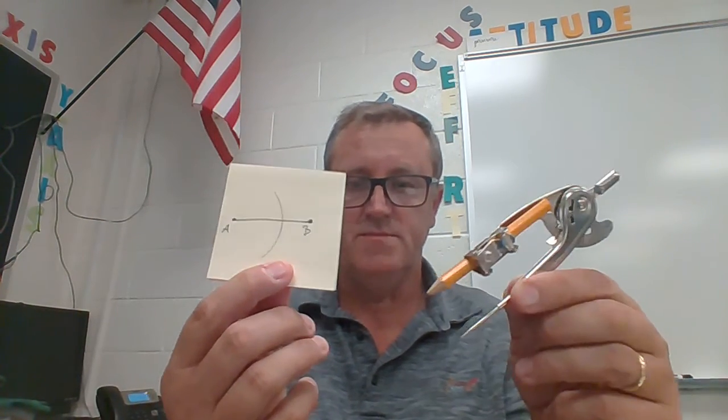I'm going to start with A, and I'm going to make a big arc over halfway, so it goes above and below the segment. So there's an arc. Then I'm going to do the exact same thing on the other side. So now I go to B, because I need to get a point of intersection.